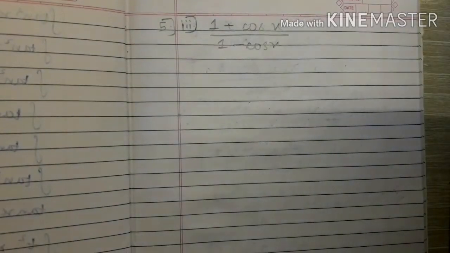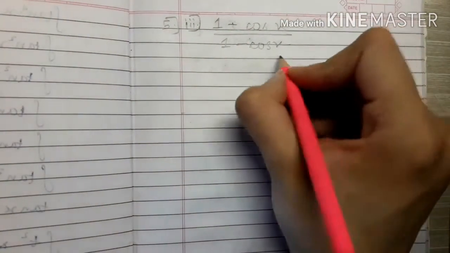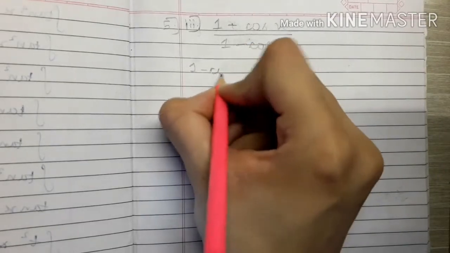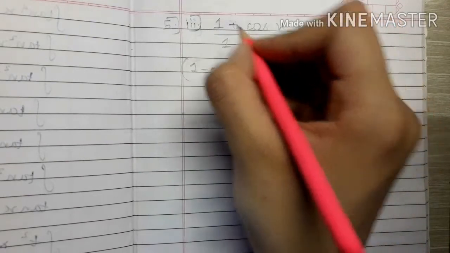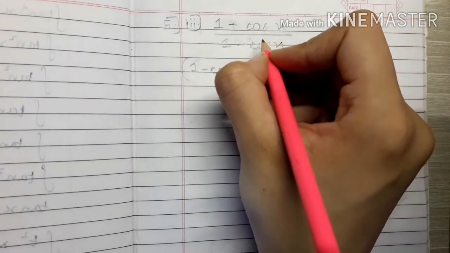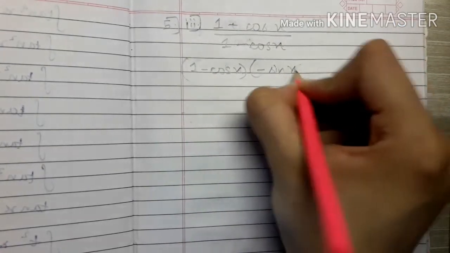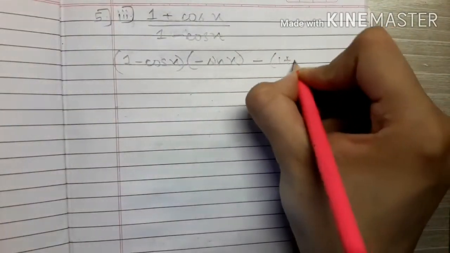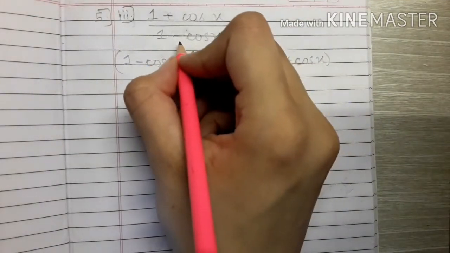Okay, so the third subpart is the differentiation of 1 plus cos x upon 1 minus cos x. Let's go ahead and use the u by v rule. So this is 1 minus cos x into the differentiation of 1 plus cos x. 1 becomes 0 and cos x becomes minus sin x after differentiating. So we have 1 minus cos x into minus sin x minus 1 plus cos x into the differentiation of 1 minus cos x.